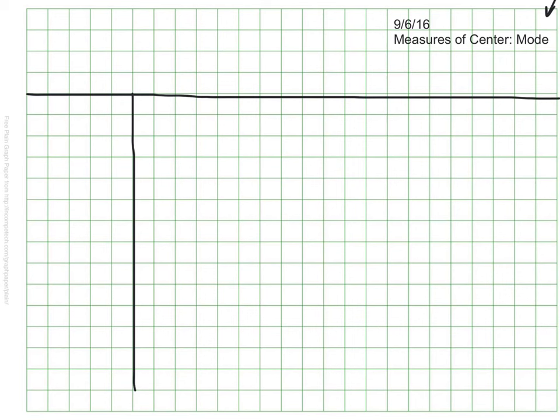The essential question is what we are trying to solve or learn by the end of the lesson. For this video, the essential question is, what is the mode and how do we calculate it? The mode is a measure of center. It's one way to think about an average. There are two other types of measures of center, the mean and the median.